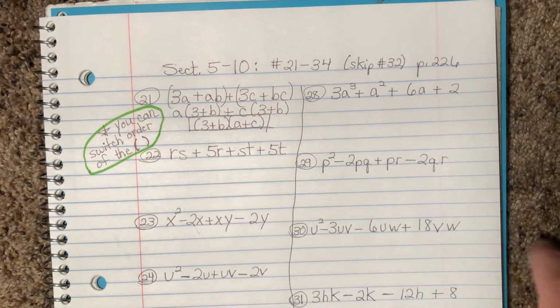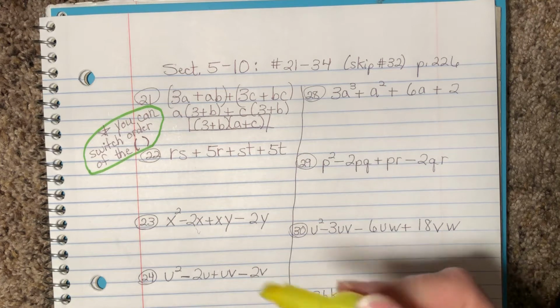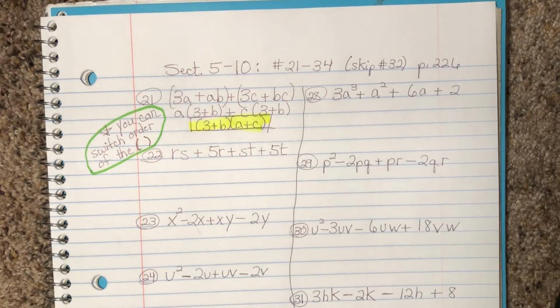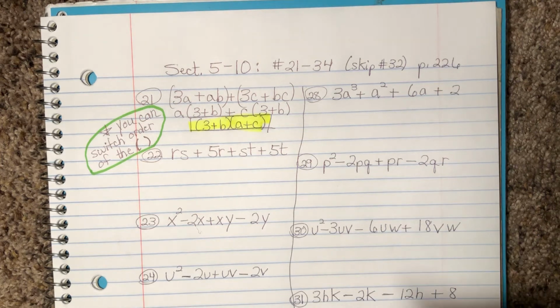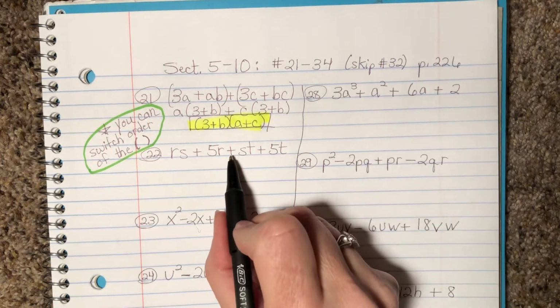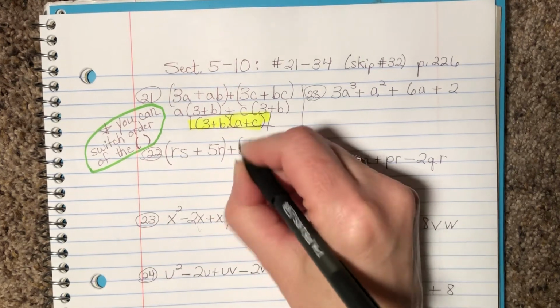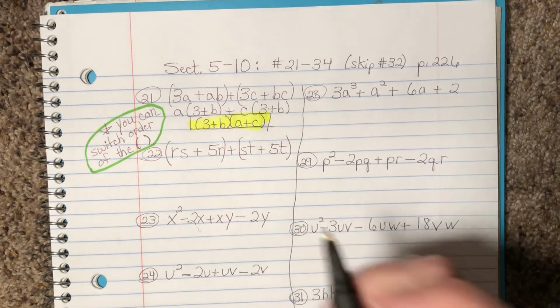So I've already done number 21. The answer should be 3 plus b times a plus c. Okay, now number 22. So first of all, look at the middle sign. It's plus, so it's a simple grouping problem. So I just have to group. I don't change any signs.